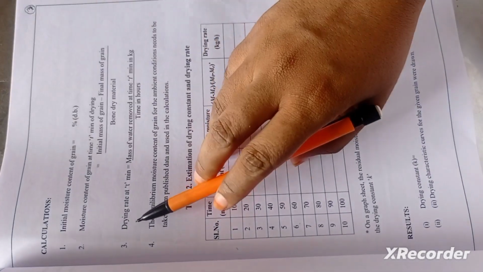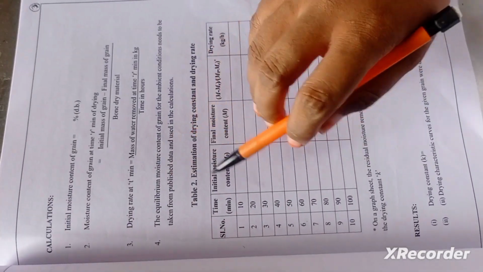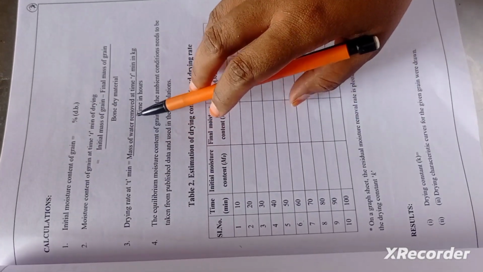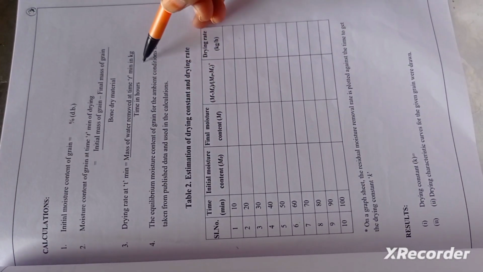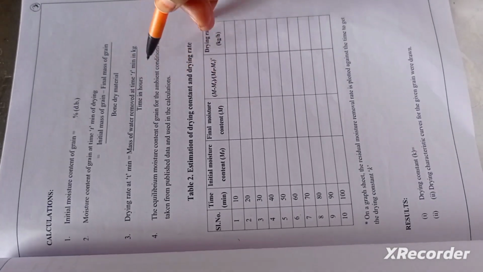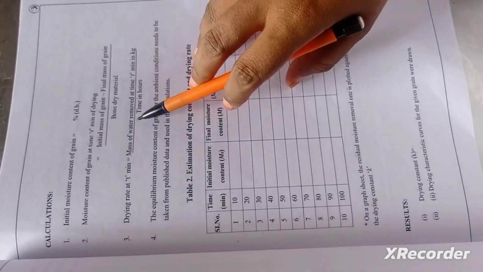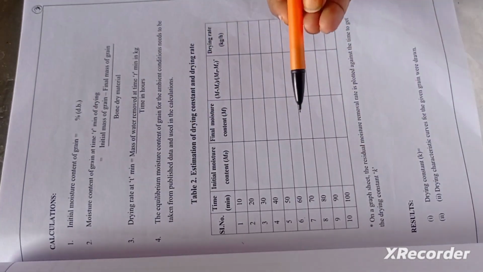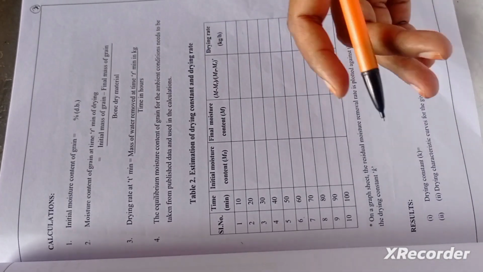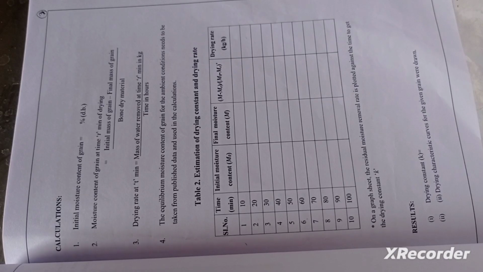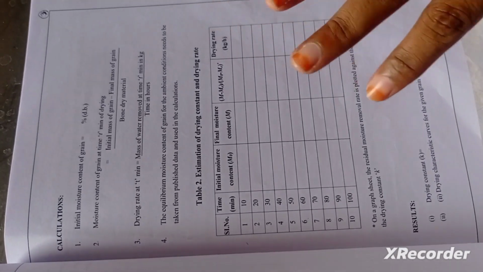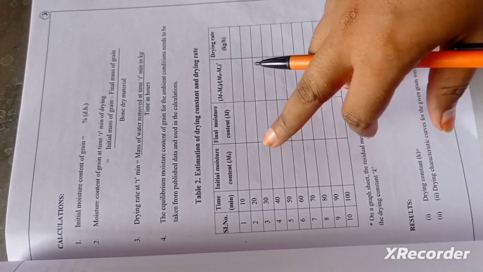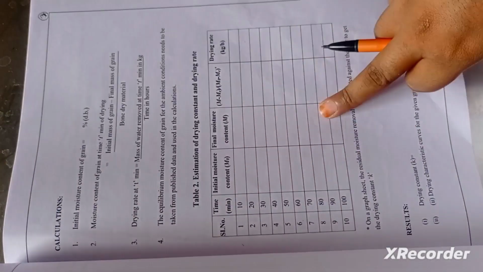Next, drying rate. For drying rate, the formula is mass of the water removed, that is moisture content removed at the time, in kg, divided by time in hours. As we have a digital moisture meter, once we take the sample out, we have to check the weight and moisture content of the taken sample. That we can note down here.